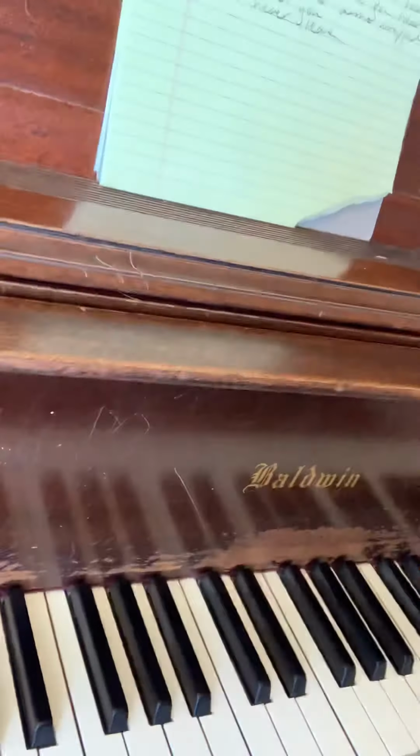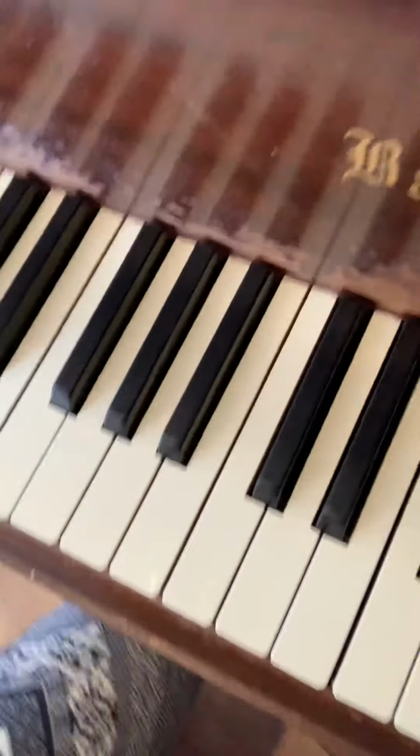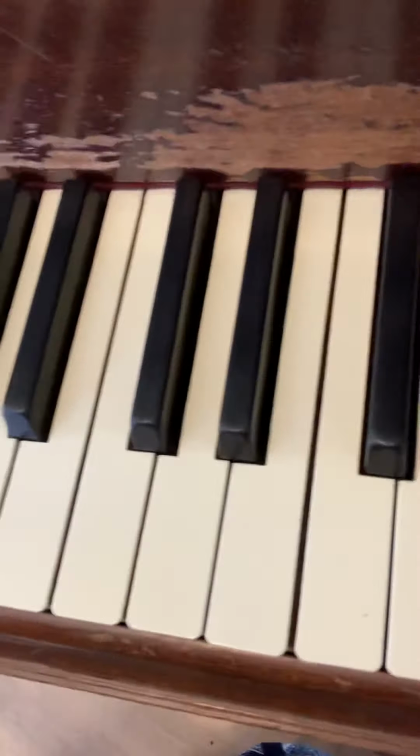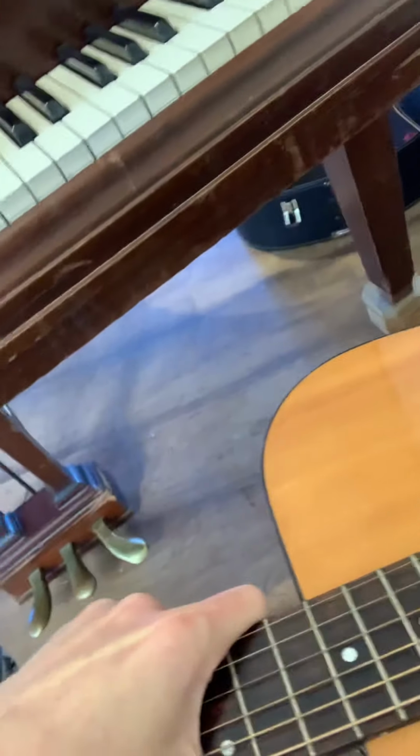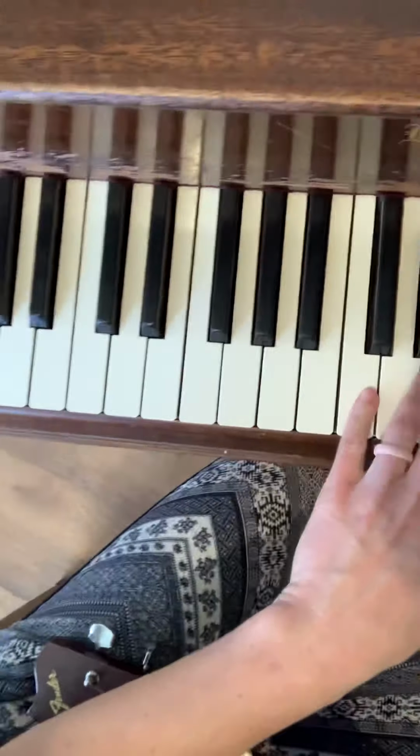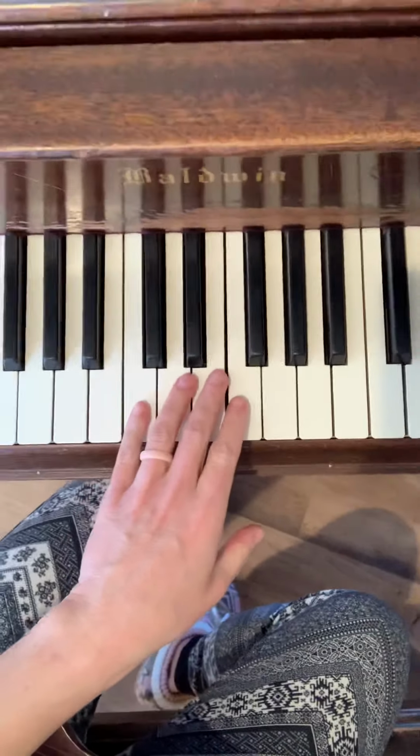So I'm going to show you right now on the piano, hopefully. Hopefully this works. So, I should have, well, goodness me. Put my guitar down here. Here we go. So, can you see my piano? No? There we go. Over here.